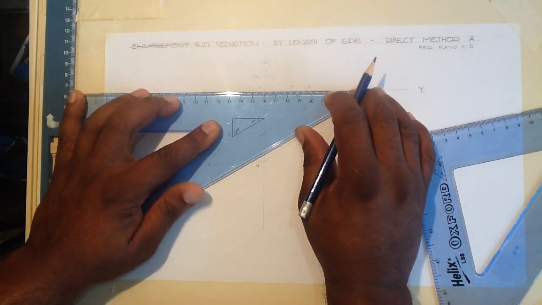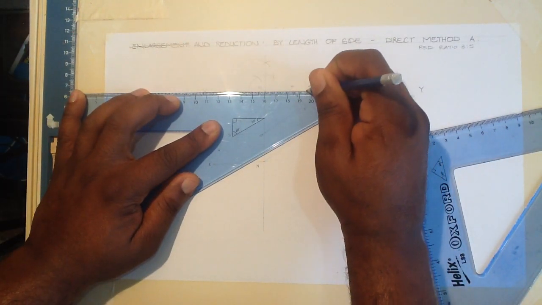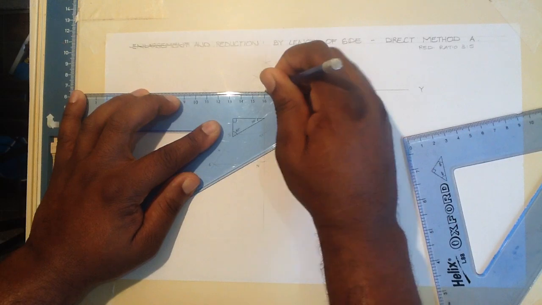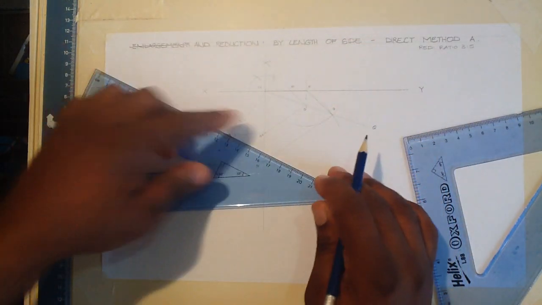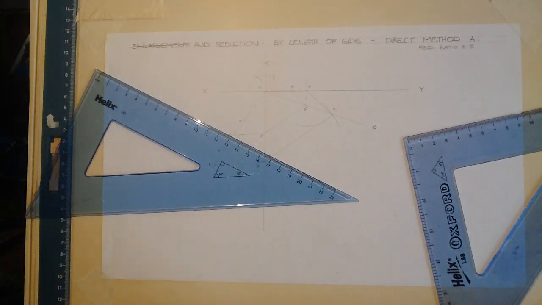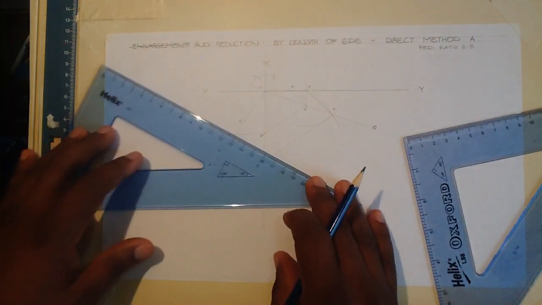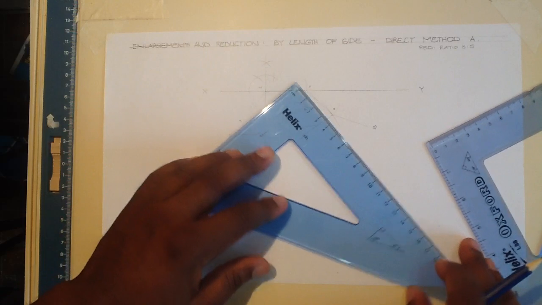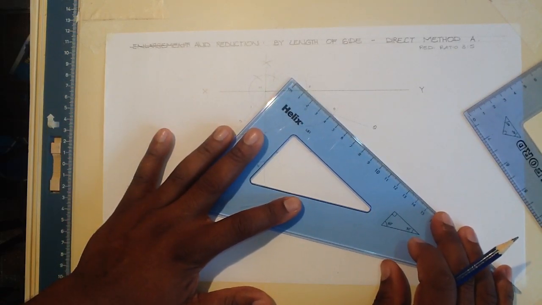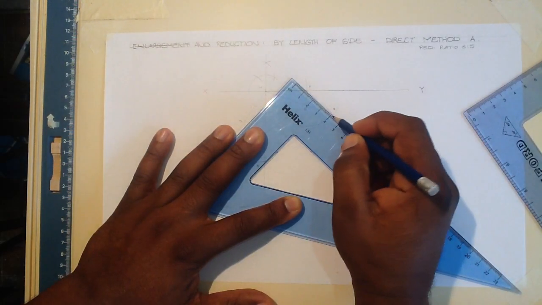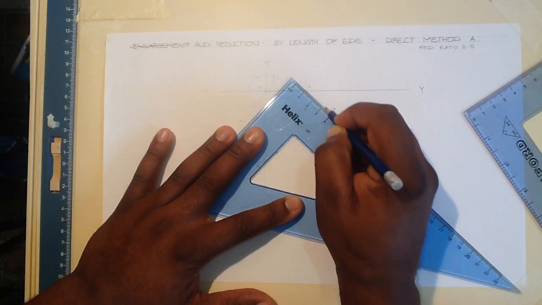So I'm going to darken my line segment MP, thus giving me also my line segment MP prime. I'm going to darken my original shape first, and then my reduced shape.